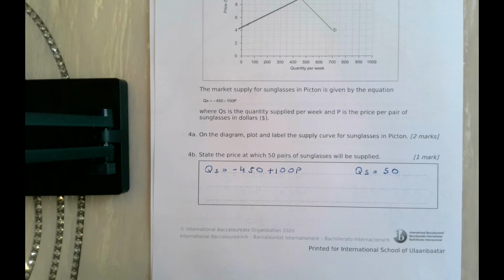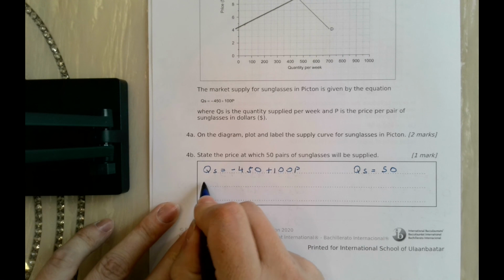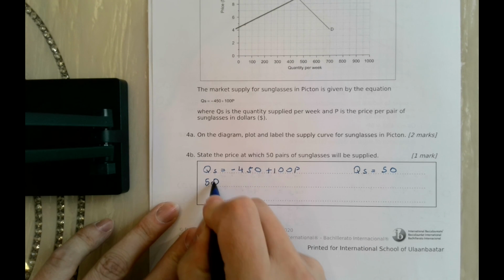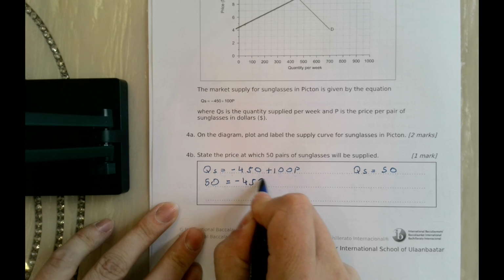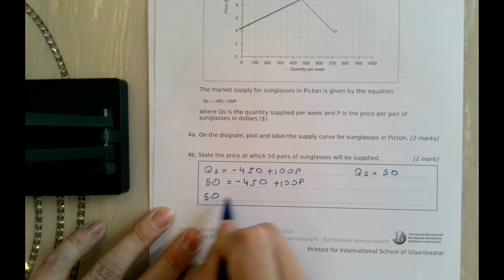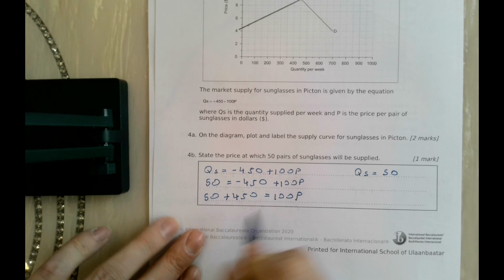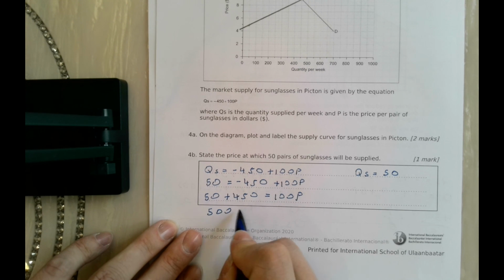Right, now, state the price at which 50 pairs of sunglasses are supplied. That's no problem, because here's the quantity supplied and here's the function. Instead of QS, I'm going to put in 50, and that equals minus 450 plus 100p. Then 50 plus 450 equals 100p. So I've got 500 equals 100p.